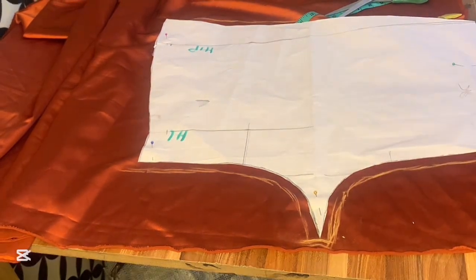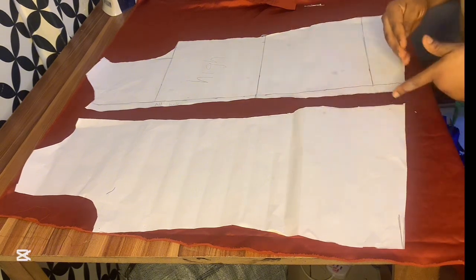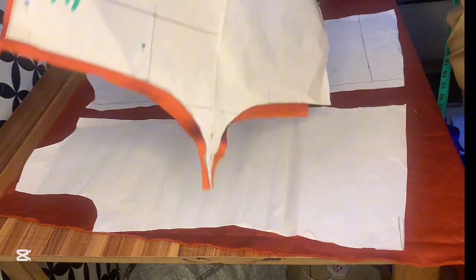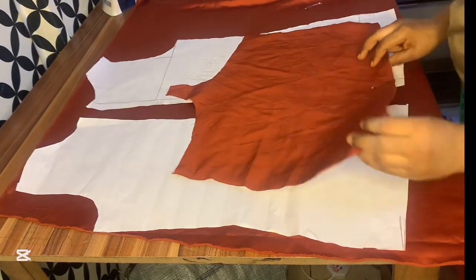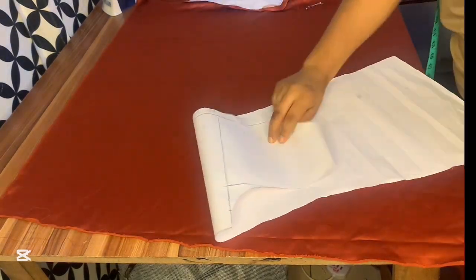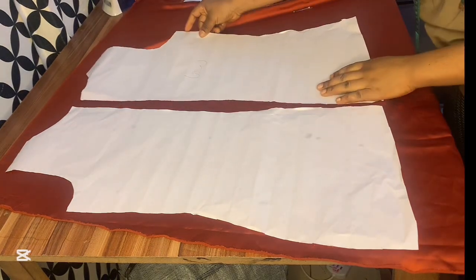I've placed the back part the way you're seeing it on this video. I also place it on the right side. So what I'll do is to bring the front part now to know whether the slant line is in the same direction. As you can see, I did not place it very well. So what I will do is to turn it in such a way that the high-low will be facing the same direction. Can you see what I'm doing?